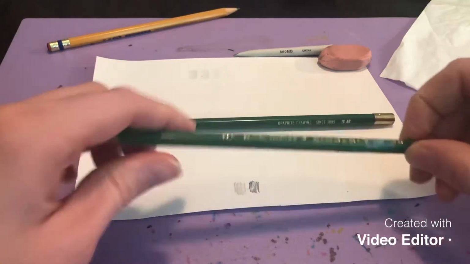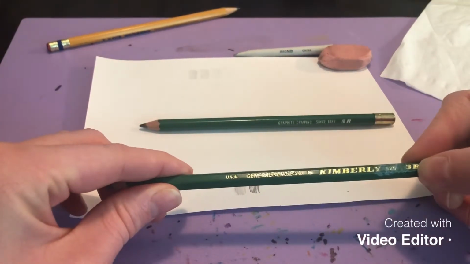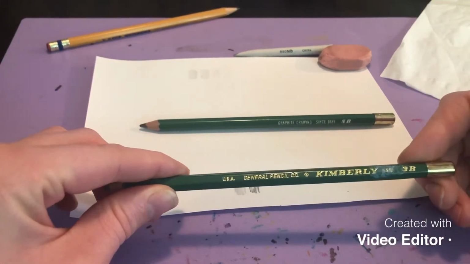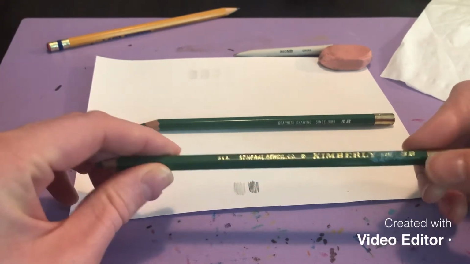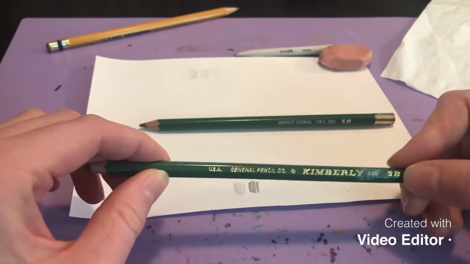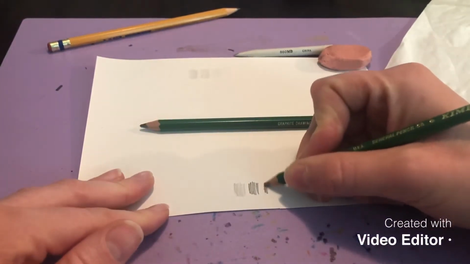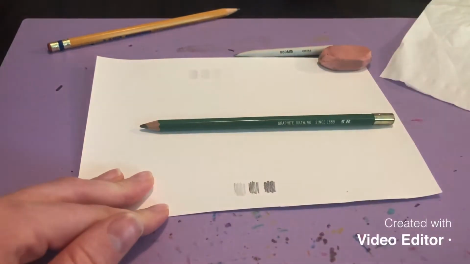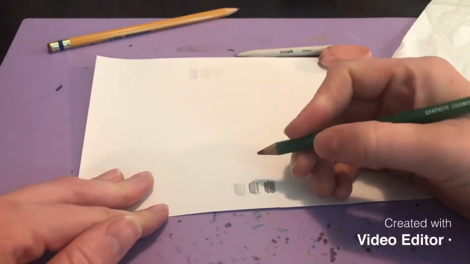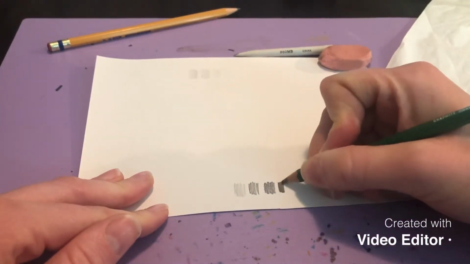When you go to the next pencil, you can have a 2B, 3B, 4B, 5B, 6B. I think you can even have an 8B. So these are darker pencils. The higher the number, the darker the pencil. This is a 3B, which is going to be definitely darker than the HB. And the last pencil I have here is a 5B, which is even darker.